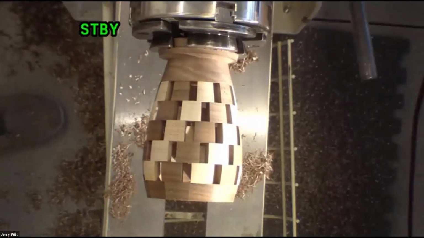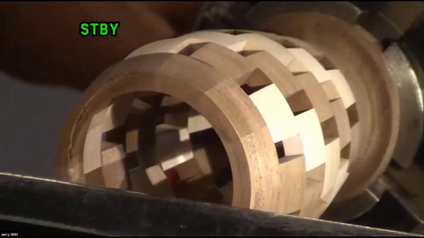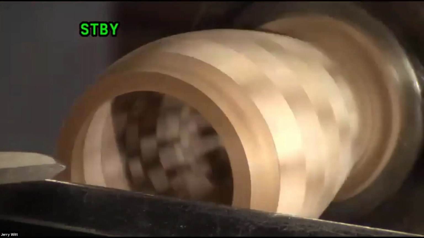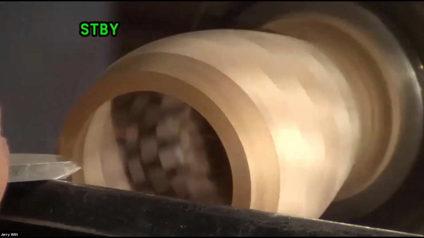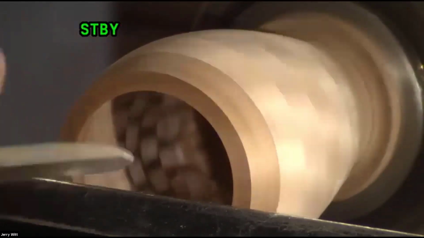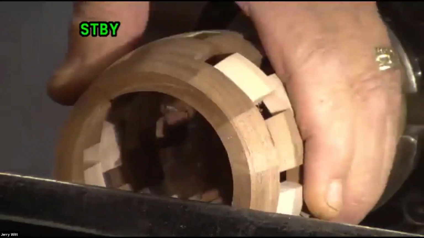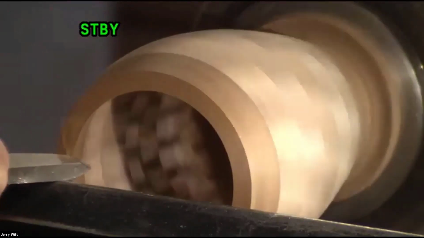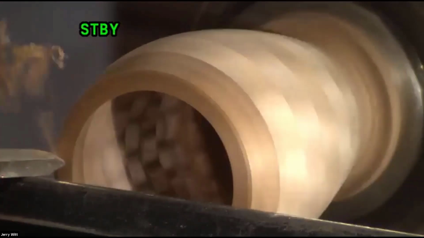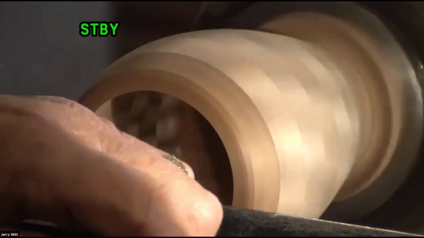Now, when I was doing this edge up front, I ran in, and I got a little tear out from my tool. So I'm just going to use a negative rake scraper. Just a little bit more. And the other thing is I want to round these edges here, and the inside edge.